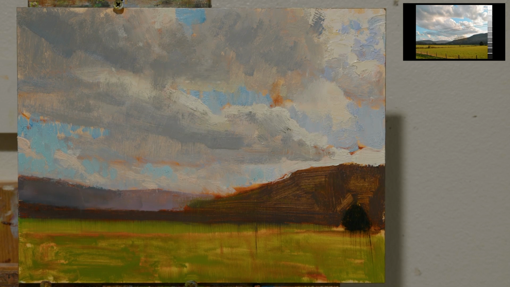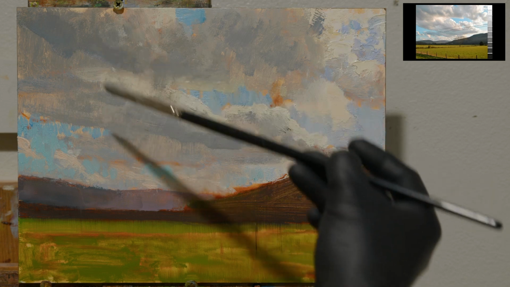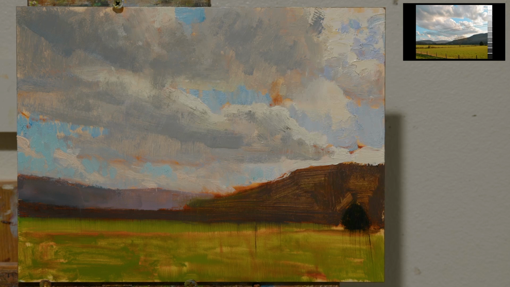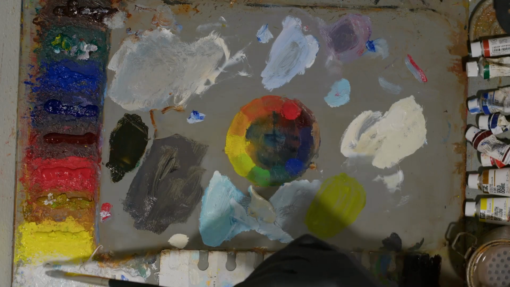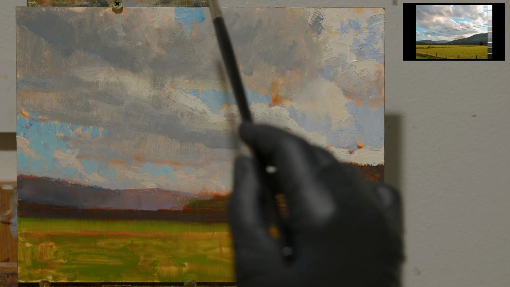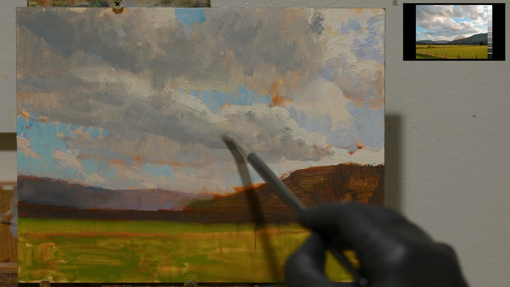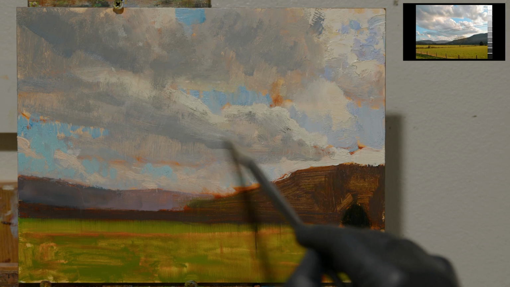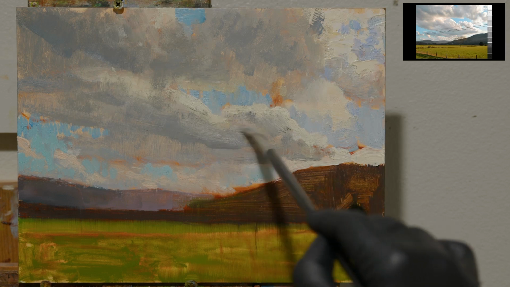So I'm not really inventing anything there, but as these clouds, the planes face really away from the light, they're just getting a little bit darker. A little bit warmer, a little bit lighter. Needs to be a little bit lighter still. Right in here, and we get the softness, right?